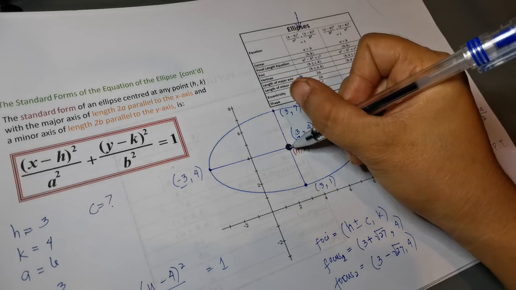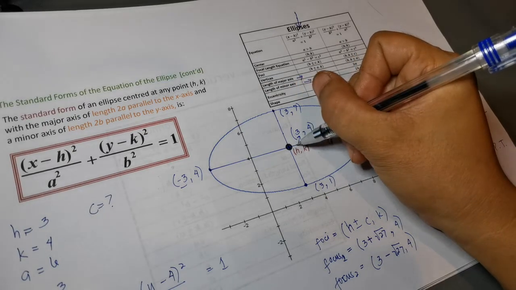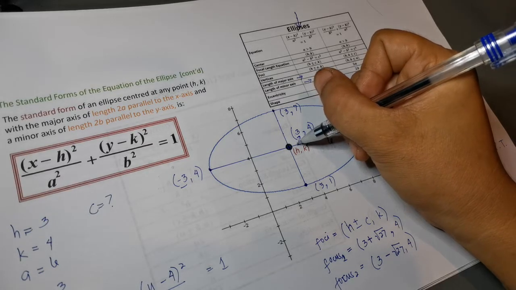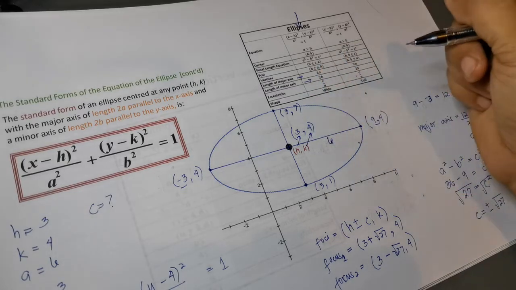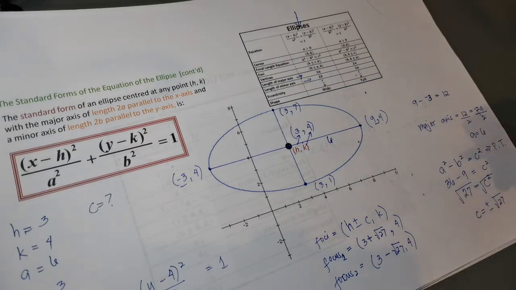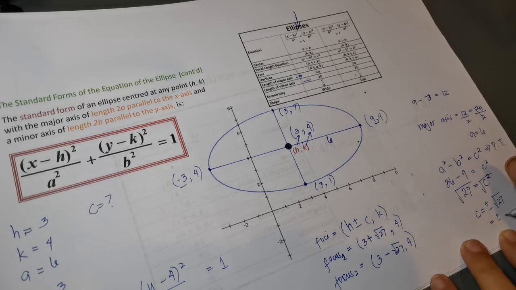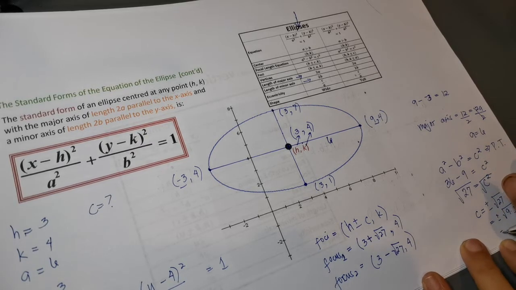Okay, 3 and positive square root of 27, and 4. So it is minus or plus square root of 27, which is positive and negative square root of 9 times 3. So that is positive and negative 3 square root of 3.